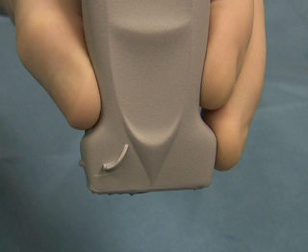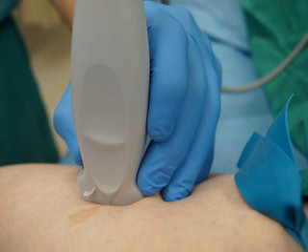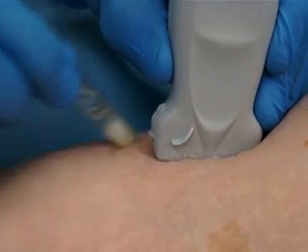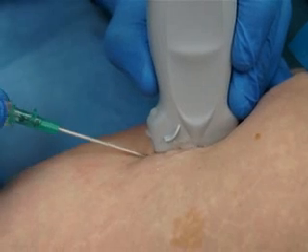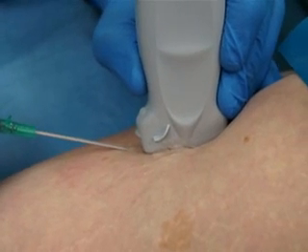Hold the transducer with your thumb, index finger, and middle finger. Place your other fingers on the patient's skin so you can hold the transducer completely motionless during the procedure. Use an antiseptic swab. Carefully align the needle before insertion so that the trajectory will be precisely within the ultrasound plane. Puncture the skin just distal to the transducer.